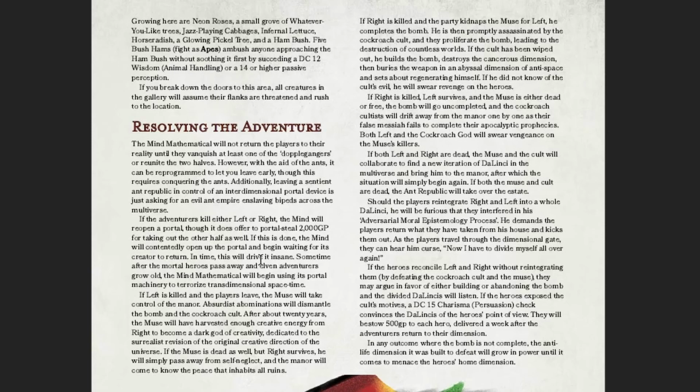The mind mathematical will basically not return the players until they vanquish at least one of the doppelgangers or reunite the two halves. It can be reprogrammed with the ants to let them leave early if that's a way of, requires conquering the ants basically. And then, yeah, if Left is killed and the players leave, the muse will take control of the manor. The absurdist abominations will dismantle the bomb, and the cockroach cult. A dark god of creativity will be born.